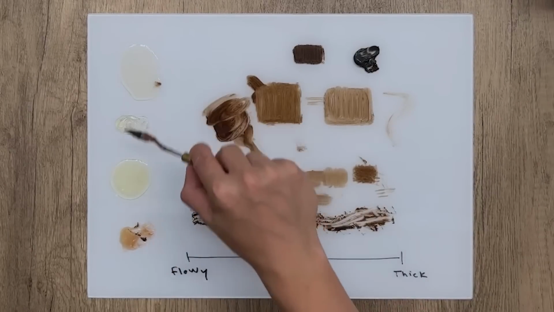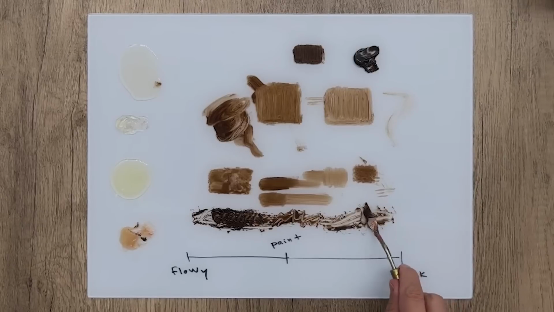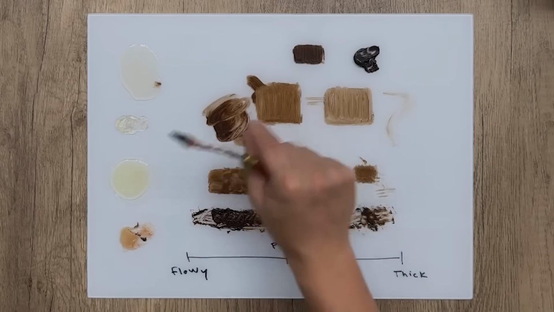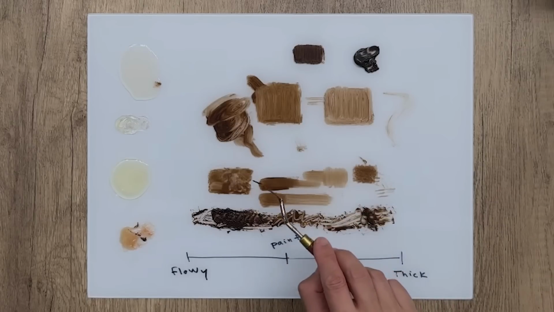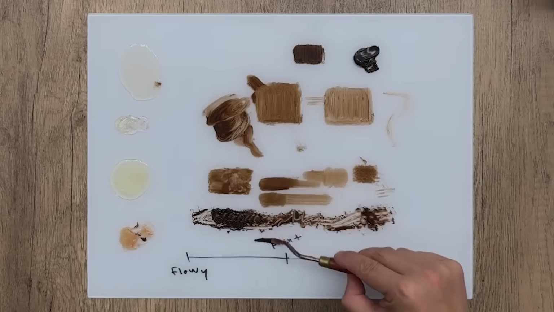This is probably more paint than I have, and this is more medium than I've had out in a long time. Like I said, I only use maybe not even a teaspoon's worth of medium, just enough to get on the brush to be able to control different circumstances that I'm in, if I want it to be glazy, textured, and flowy.